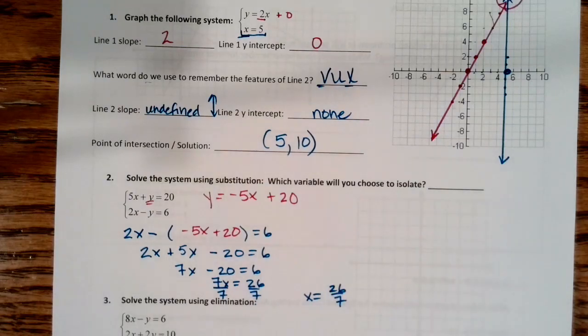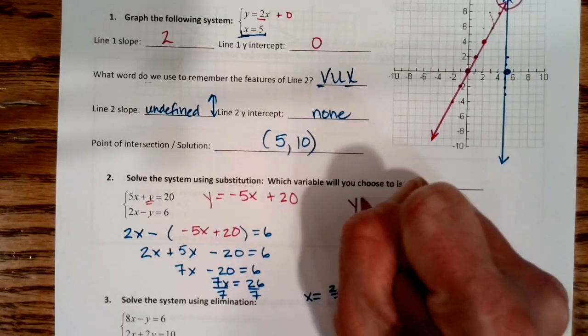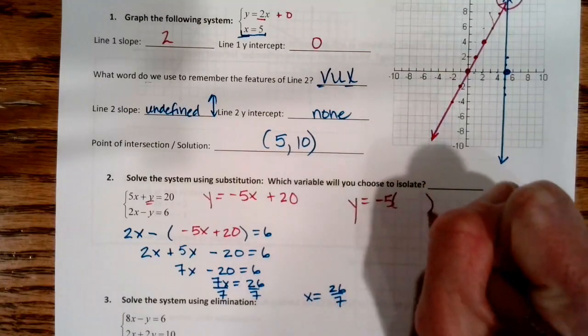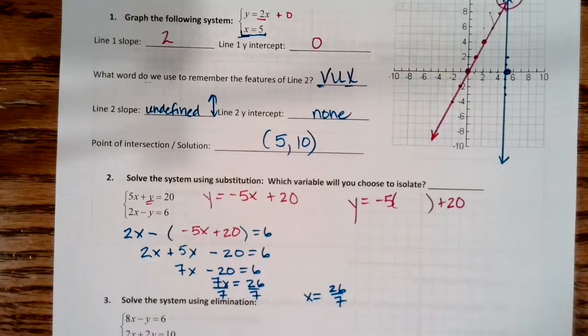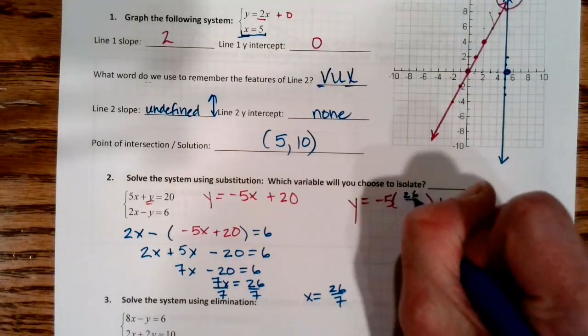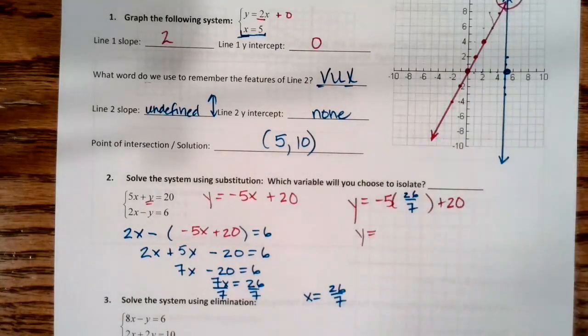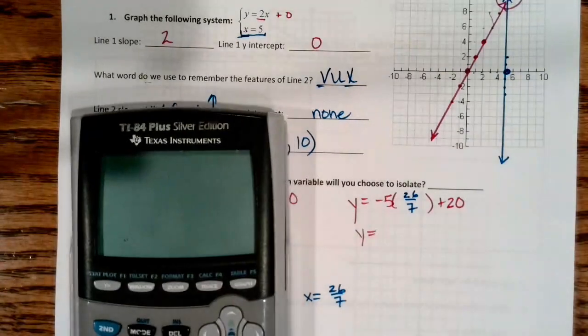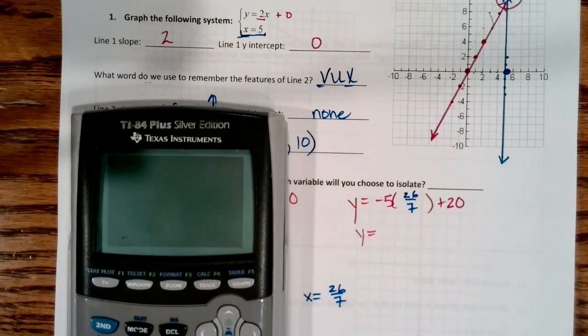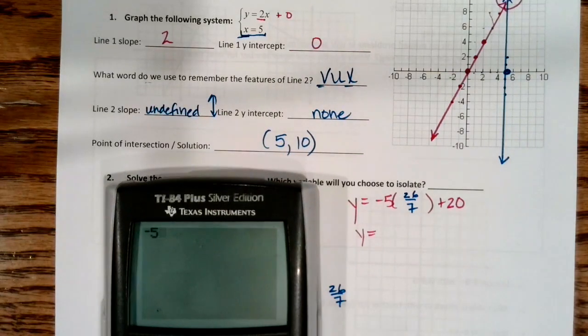Oh dear, that is not a pretty number. That's okay. We have a calculator. Y is equal to negative 5 times that value of x plus 20. So I'll put my 26 sevenths in there. So y is equal to, we'll get our calculator, and we'll say negative 5 times 26 divided by 7. And then we'll hit enter.